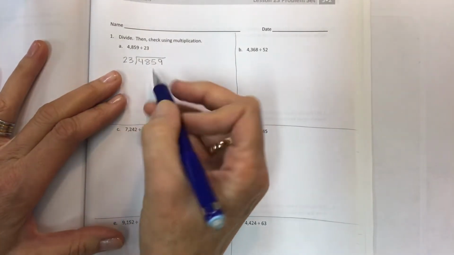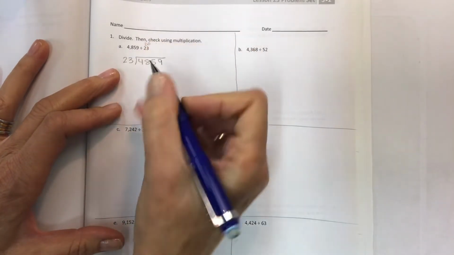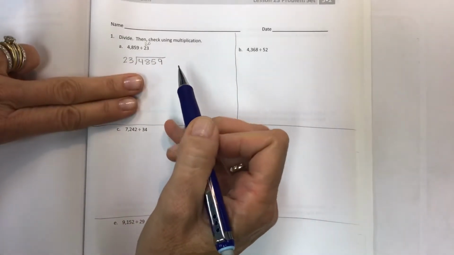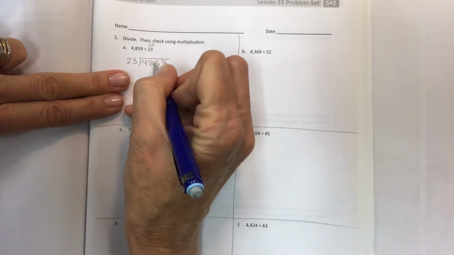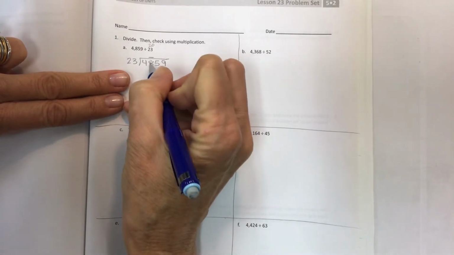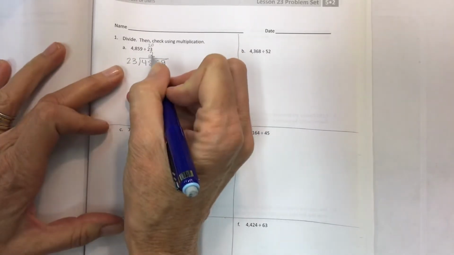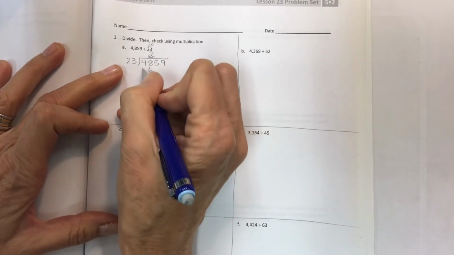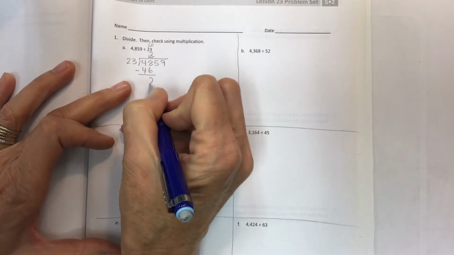Now, think about this. I've got 23. I wish I had 20, but I don't. But if I had 20, I would say 20, then 40. 2 20s make 40. And I'm looking at the 48 here. Remember, I'm going to be in the hundreds place. And if I have 2, then I can multiply, and hopefully I'll be less than 48. 2 times 3 is 6. 2 times 2 is 4. Bravo. Hooray me. 8 minus 6 is 2.